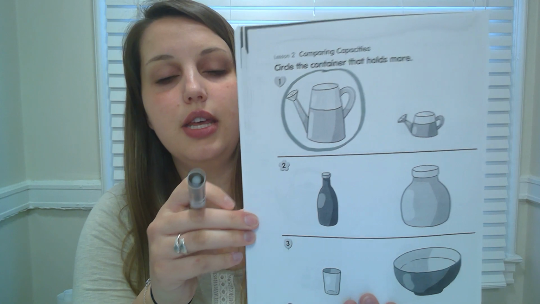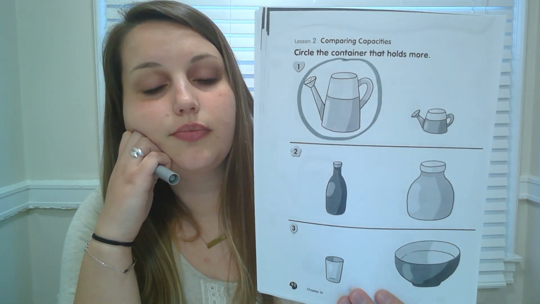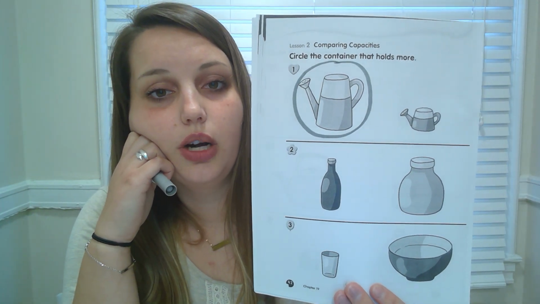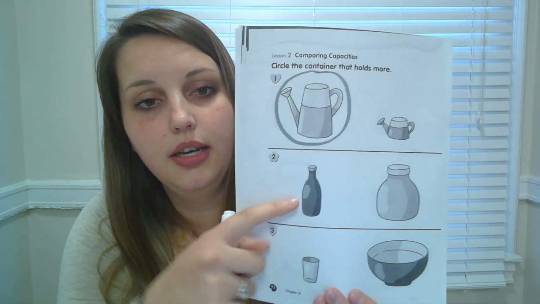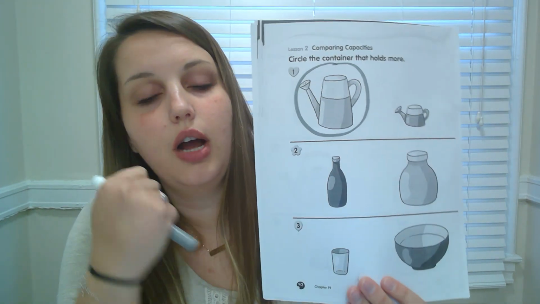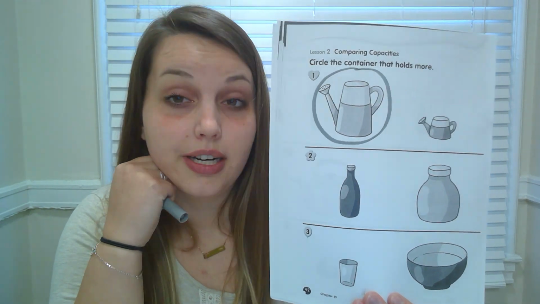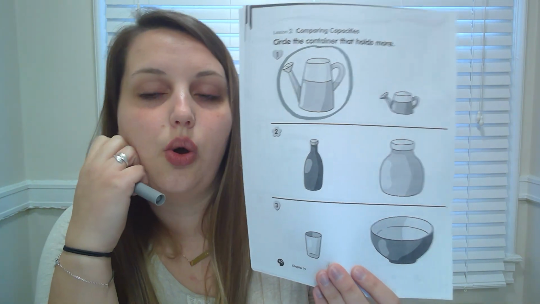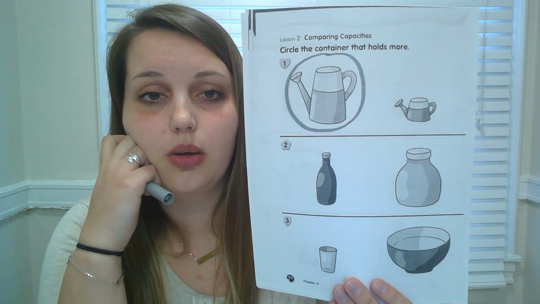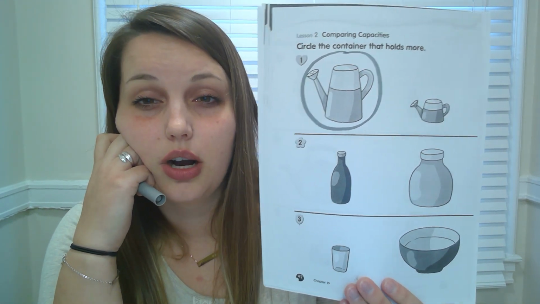Your paper should look like this. The container that holds more. Okay, now looking at the second line, we have 2 more containers. Looking at these 2, which one do you think is going to hold more? Would you please point to the one that you think is going to hold more liquid?